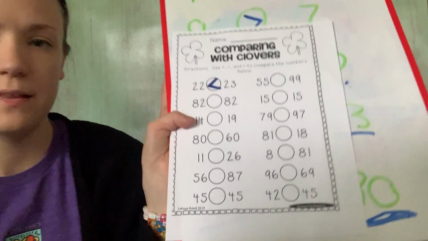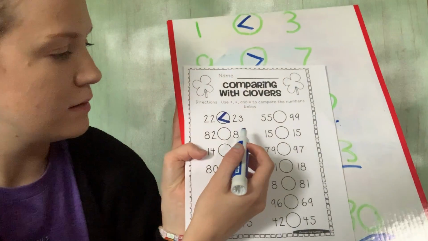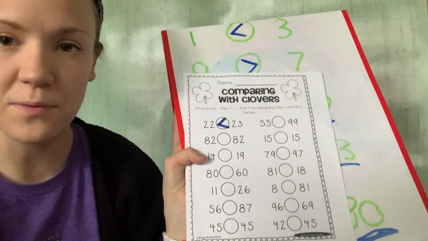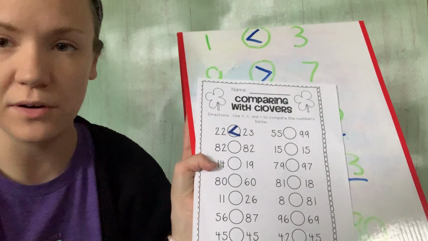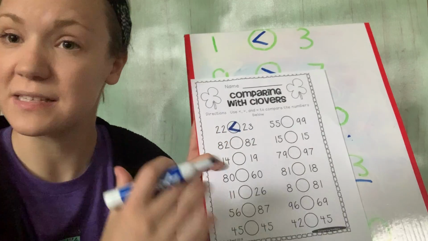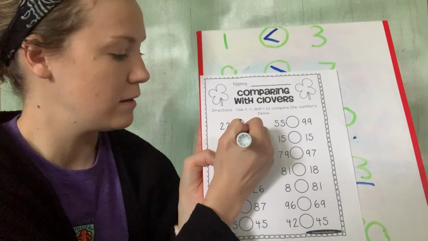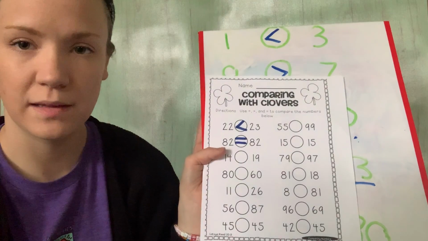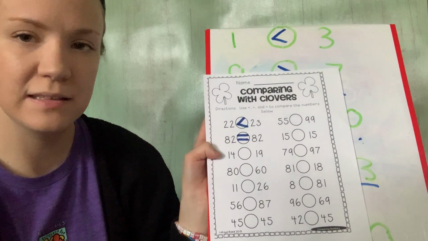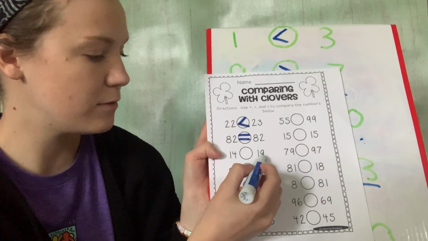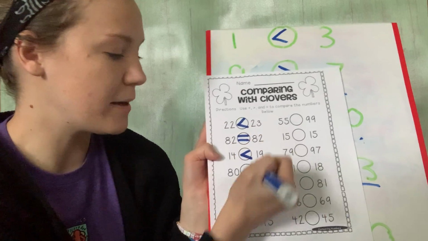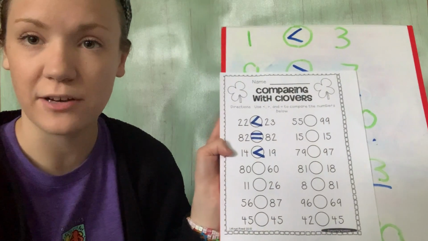All right, the next one here is 82 and 82. All right, so what sign do I have to put in my circle if I have the same number on both sides? I'm not going to draw a shark because they're equal, so I'm going to draw an equal sign. Okay, and I'll do the next one with you, 14 and 19. Which one is bigger, 14 or 19? So 19 is bigger. I'm going to draw my shark mouth open towards 19, okay?